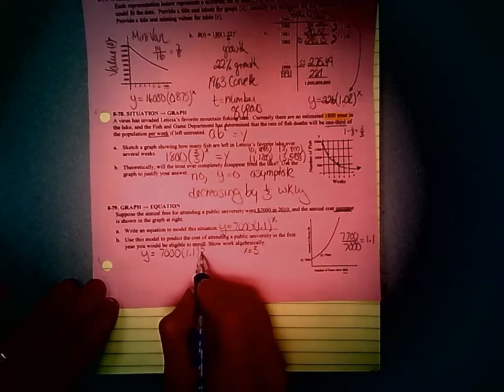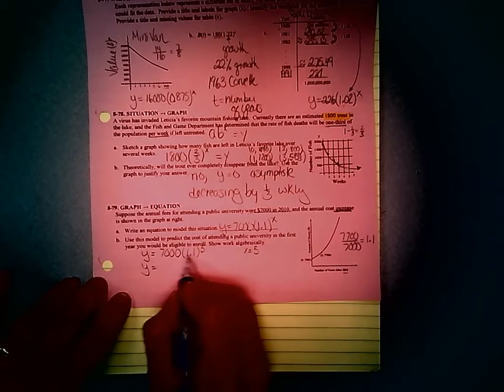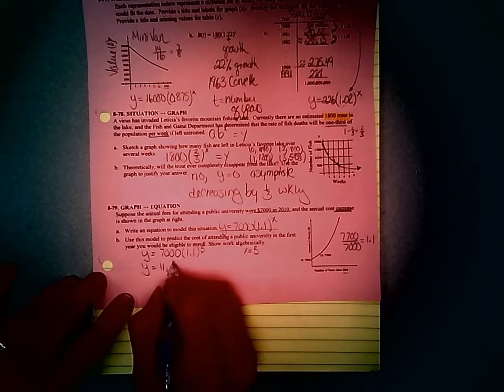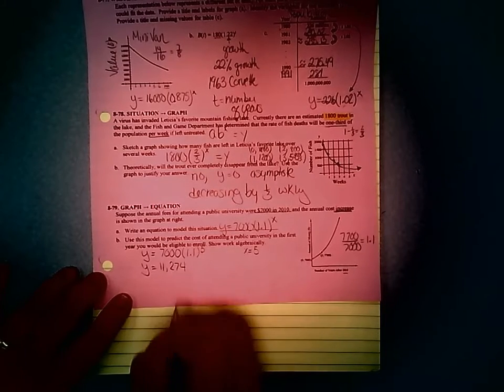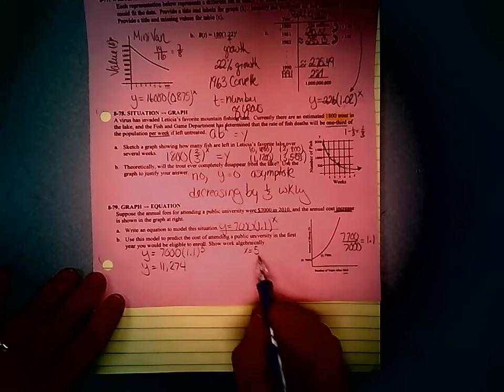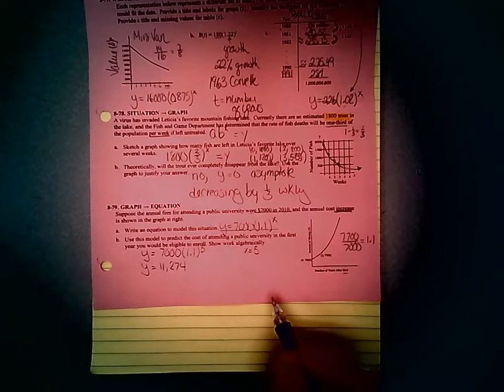So if I punch in 5, I'm going to raise it to the 5th, multiply it, and that means that the fees are going to be $11,274, right? If you were in 7th grade, then we would plug in 6 for X. If you were in 6th grade, we'd plug in 7.